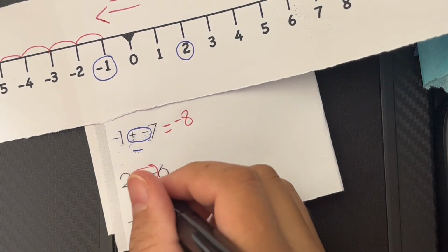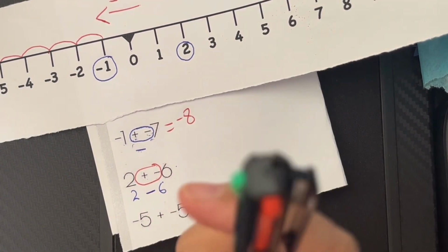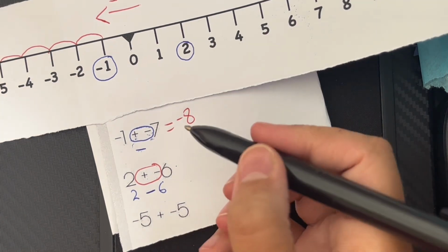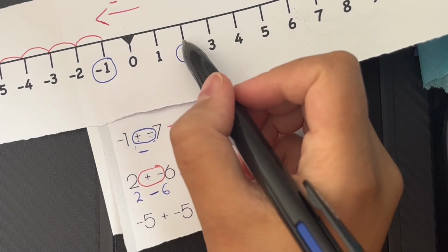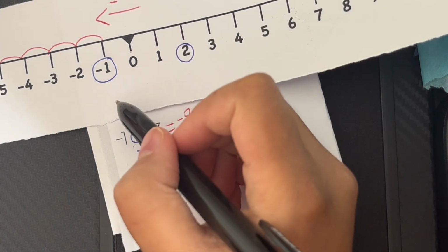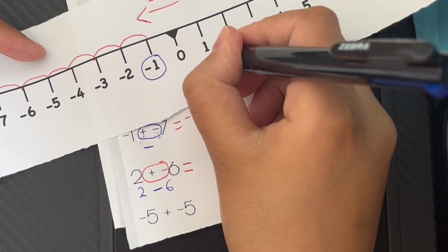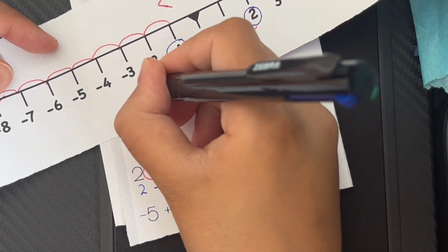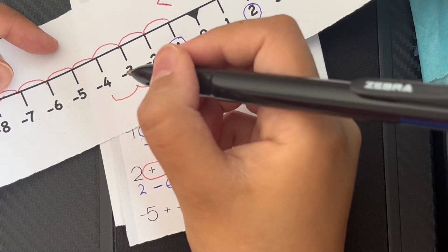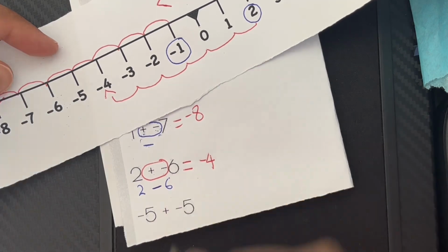So it will be 2 minus 6. If you want, you can rewrite it to help you see the new question. So we've started at 2 and we're going to be taking off 6, so let's see where that takes us. 1, 2, 3, 4, 5, 6. So we've landed at -4, and that's my answer.